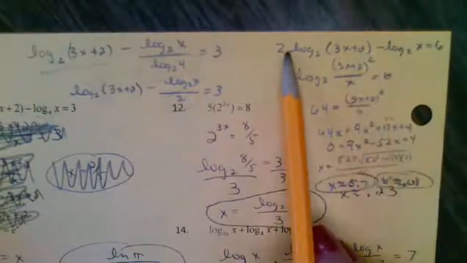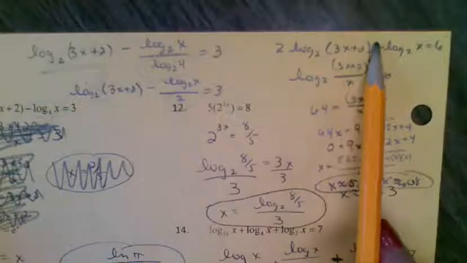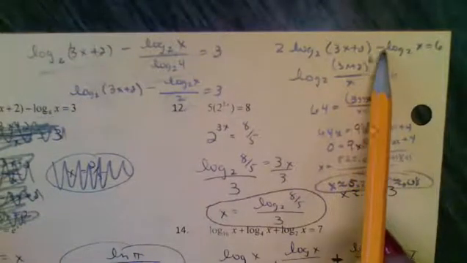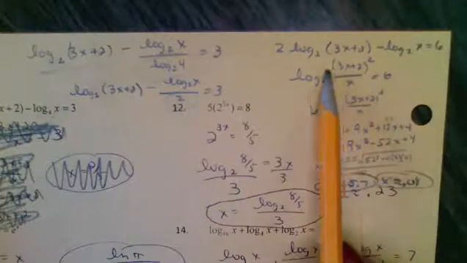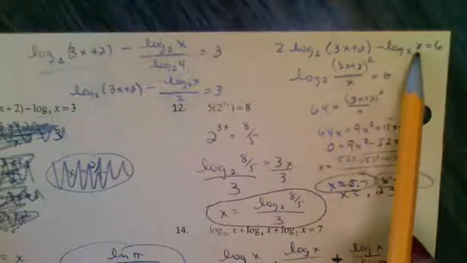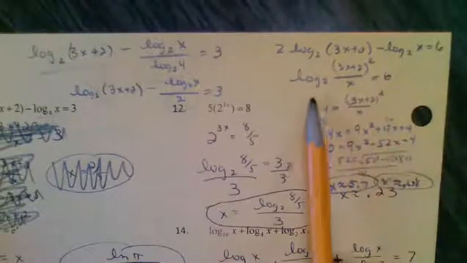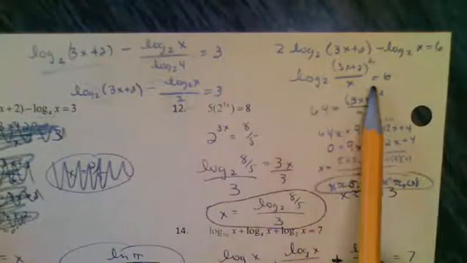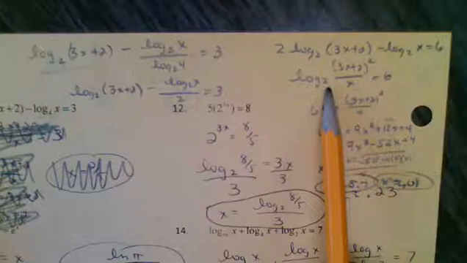I need to take care of this power, so I brought that up as a power. So it's 3x plus 2 squared. And then since I'm subtracting the log base 2 of x, I can also put that as a quotient. So it was the log base 2 of 3x plus 2 squared divided by x. Now I've got a log equation. So after all of that, I'm down to a log equation. Now I have to put it in exponential form.